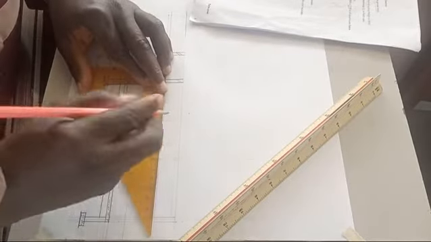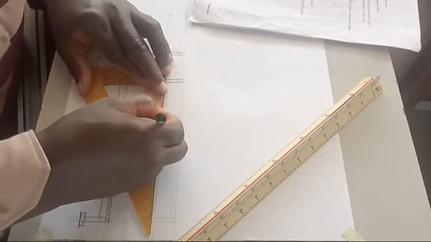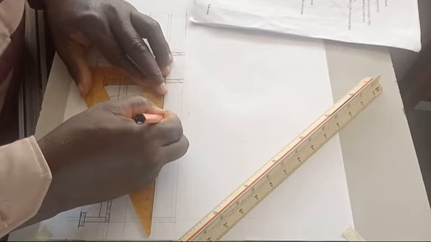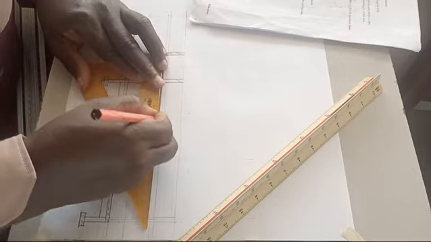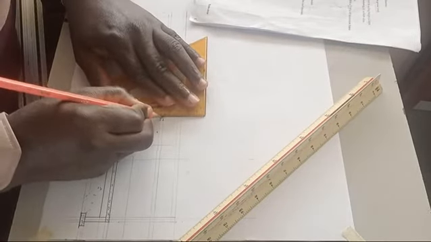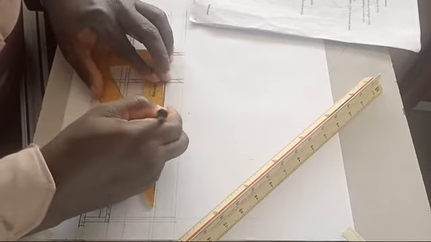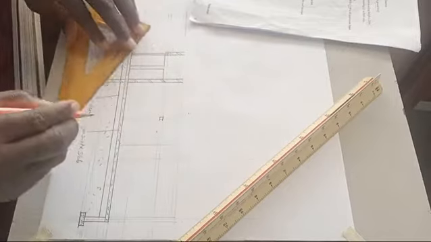So you place this here. This is our 2.1 here. So you put it here, and the 225 is here, like this. It will just be like the lintel. You see it now.